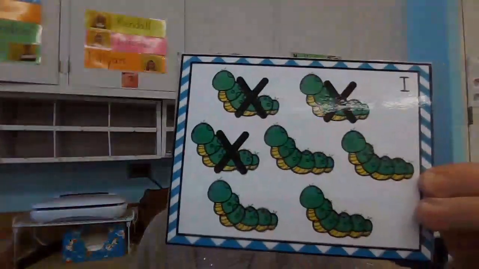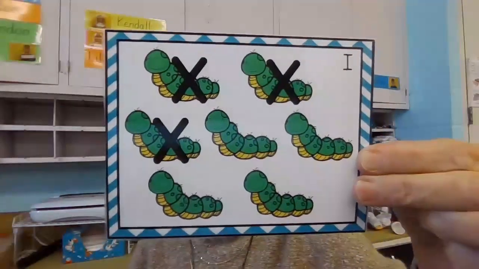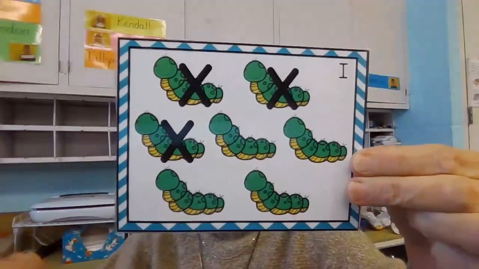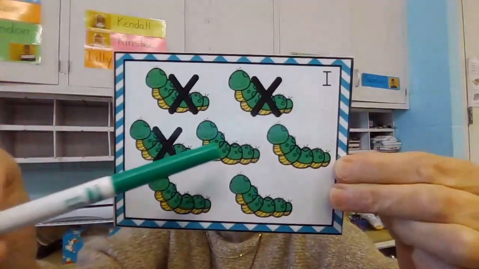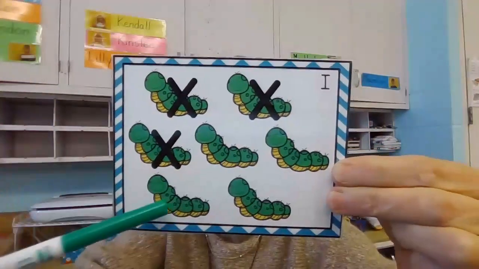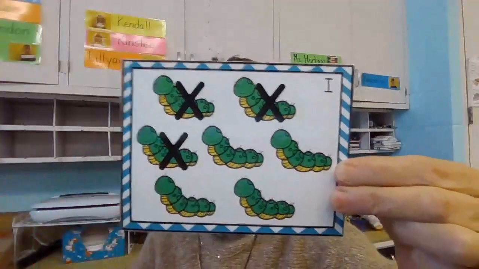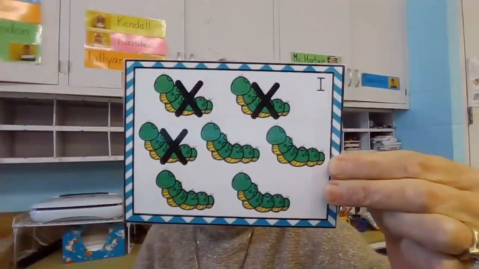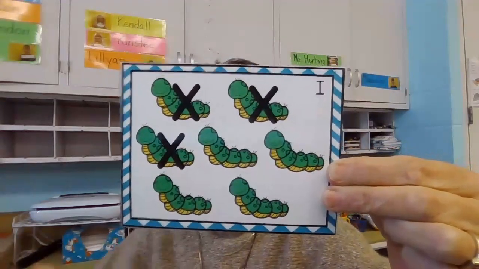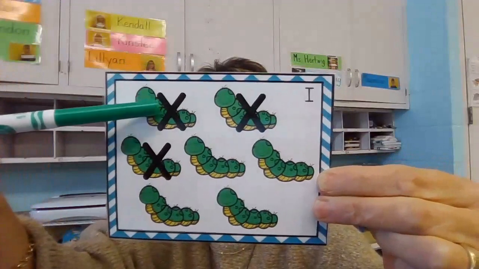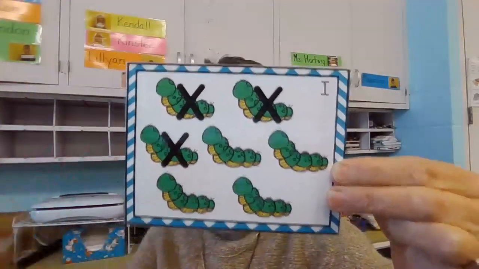Next one. Oh, these are some caterpillars. In letter I, how many caterpillars altogether? 1, 2, 3, 4, 5, 6, 7. 7 caterpillars altogether in letter I. How many have X's on them? 1, 2, 3 have X's on them.